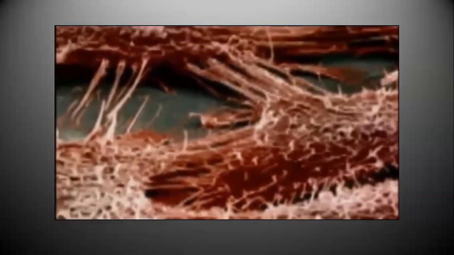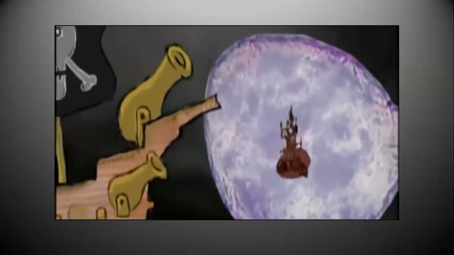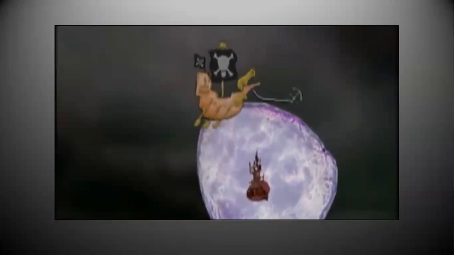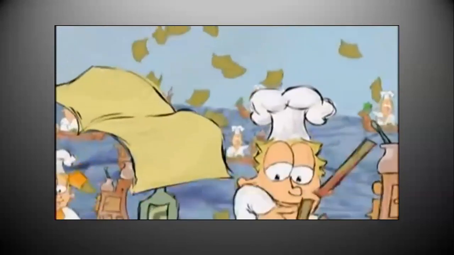Cells from time immemorial have had a mortal enemy called the virus. So let's imagine that the virus is a pirate ship. It lands. It then sends invaders inside the cell to shower recipes down to those cooks. But some of those recipes, you'll notice, look a little different.